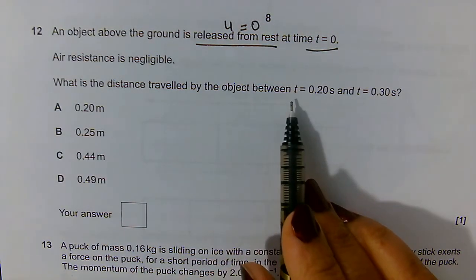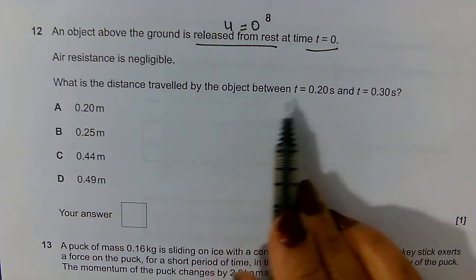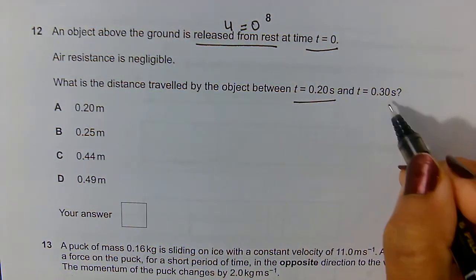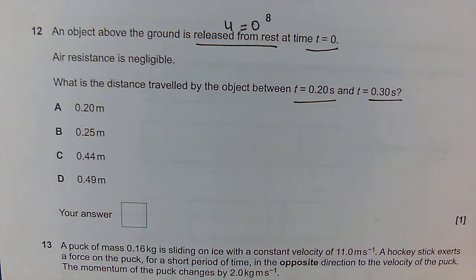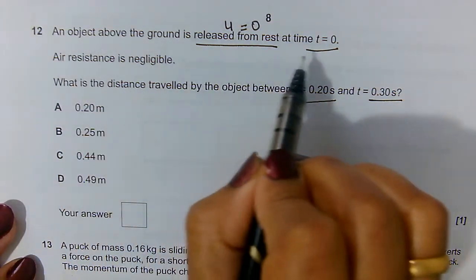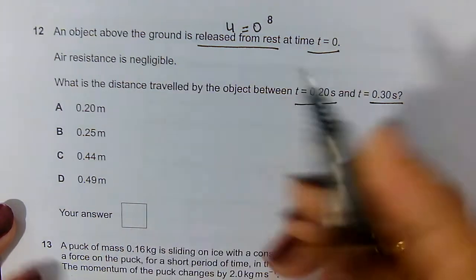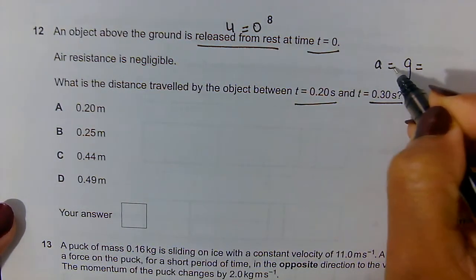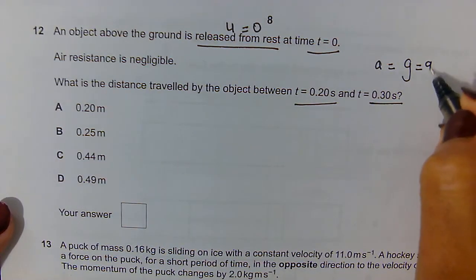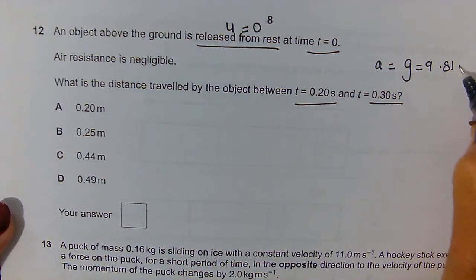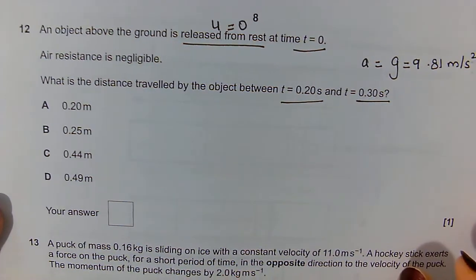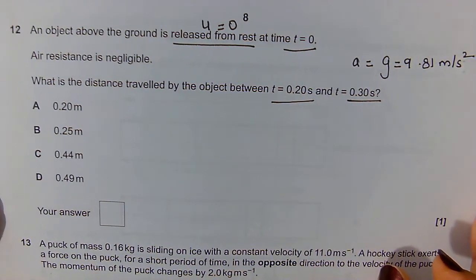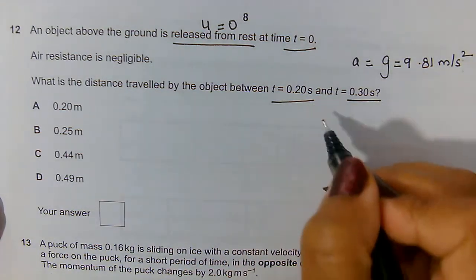Calculate the distance traveled by the object between t equal to 0.2 seconds and t equal to 0.3 seconds. It has been released from rest from above the ground, so the value of a is the same as the value of g, which is 9.81 meters per second square. Anyone who wants to use 9.8, go for it, no problem.